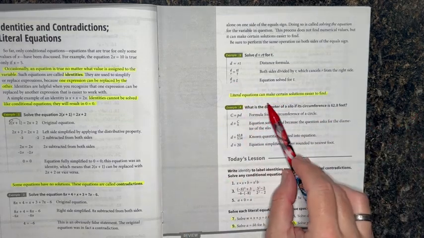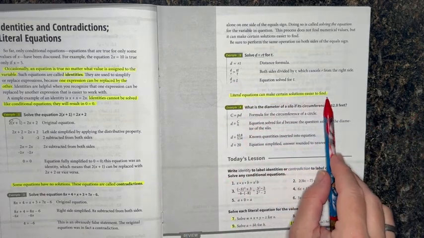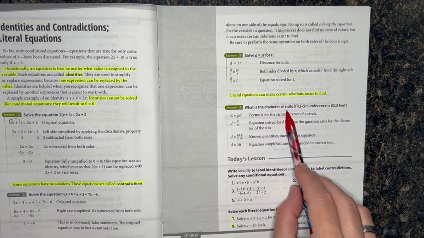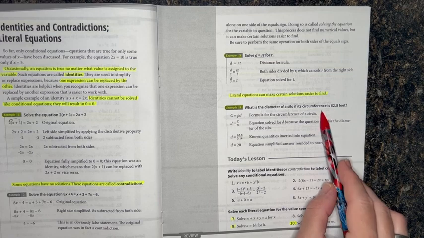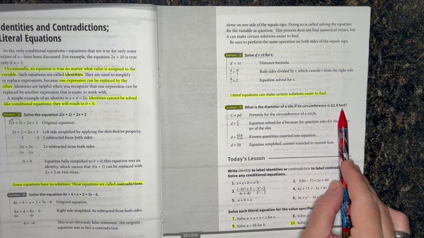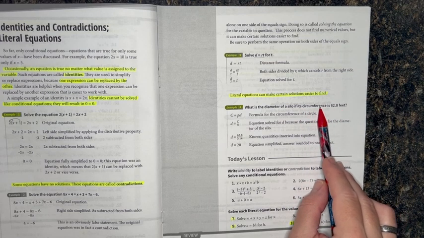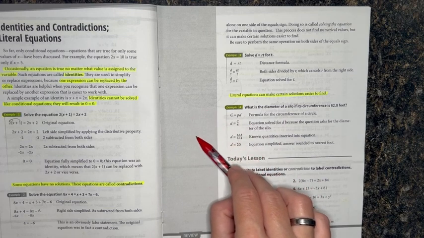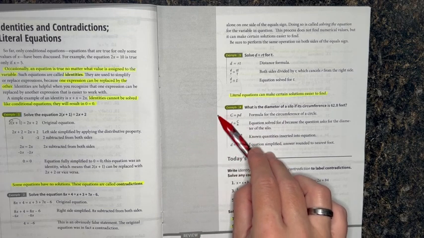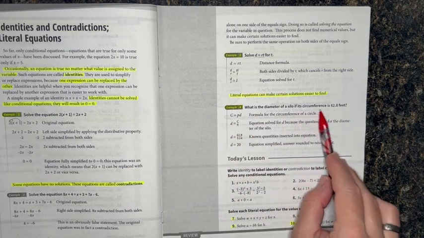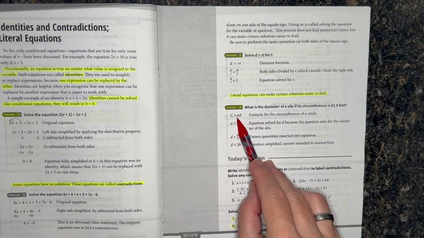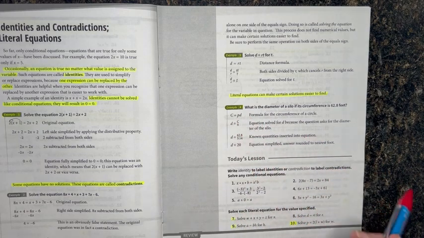It says literal equations can make certain solutions easier to find. Example 4, what is the diameter of a silo if its circumference is 62.8 feet? Remember, the word circumference is walking around a circle. Okay, if you were to walk around a circle, how long would it be? The circumference. Okay, well, their circumference here equals perimeter times diameter.